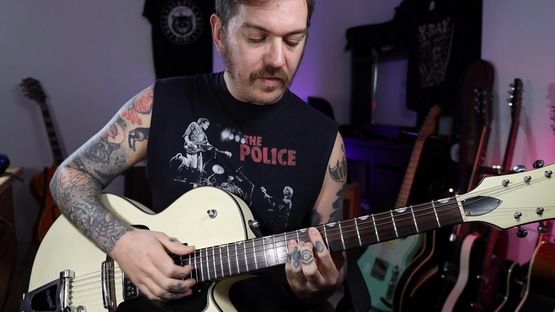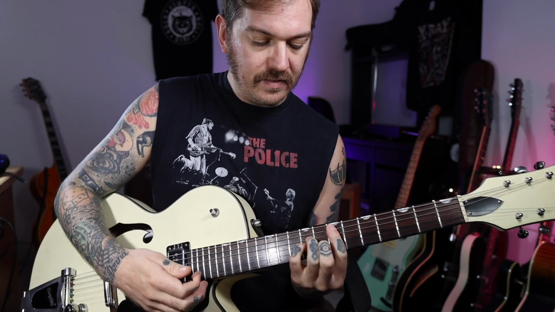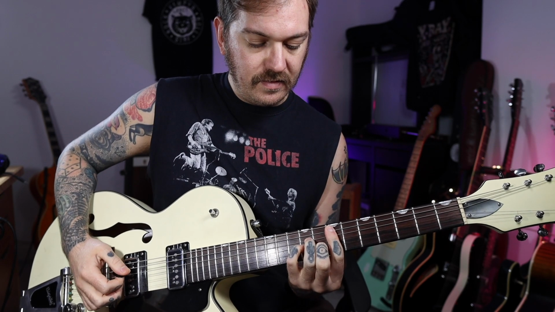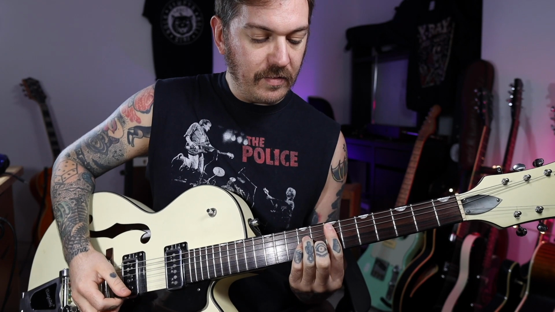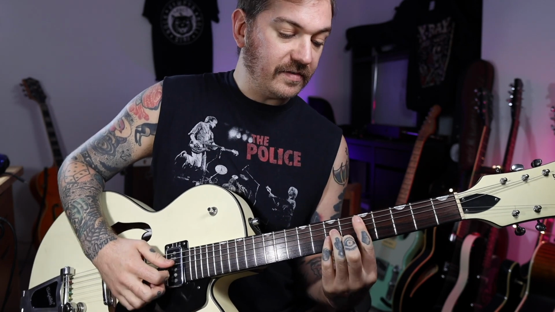Then we're going to move to a minor on the E, and that is starting on the 7th fret. Then we're going to move that back 2 frets to make that a D minor again.